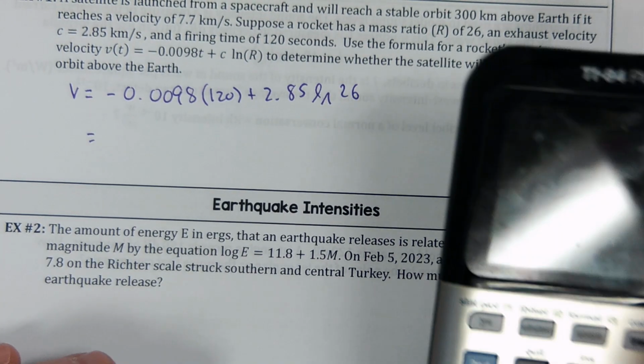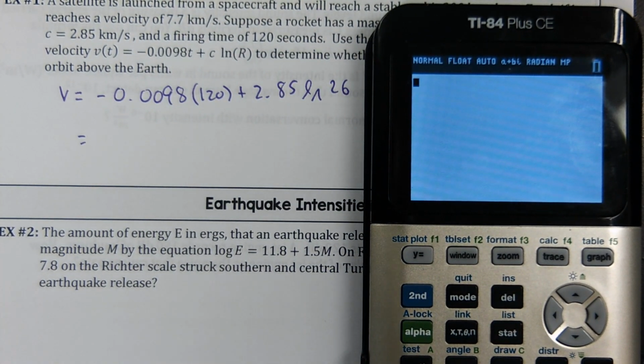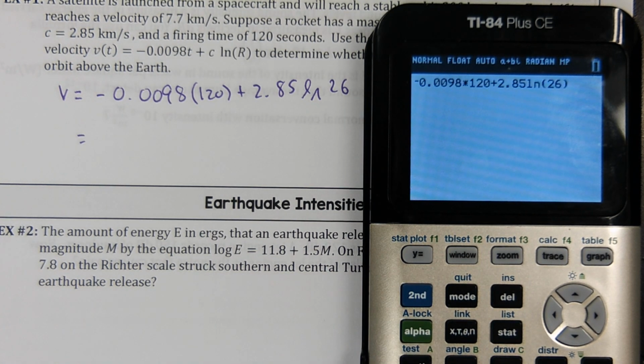I don't know if this is a true formula or not, but who cares? Let's see what we get. Okay, 3 decimals. Actually, if you round it to 3 decimals, it'll bump up to 8.11.